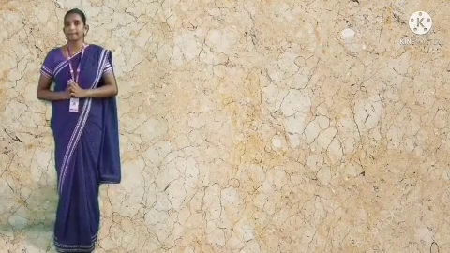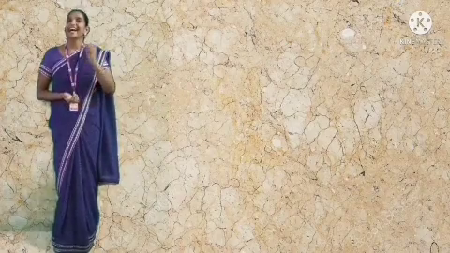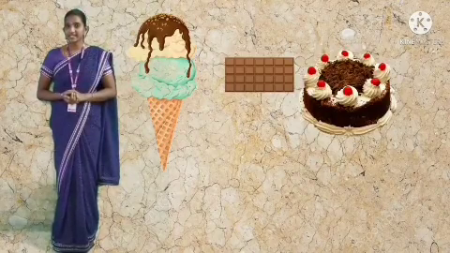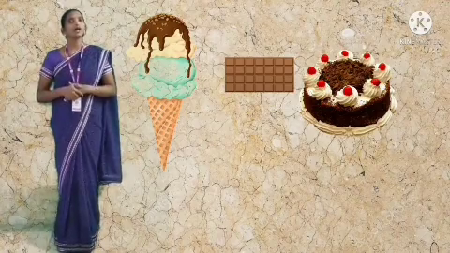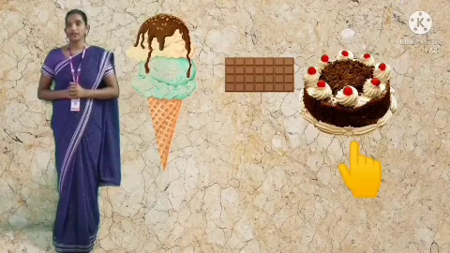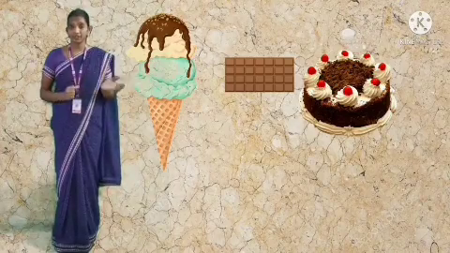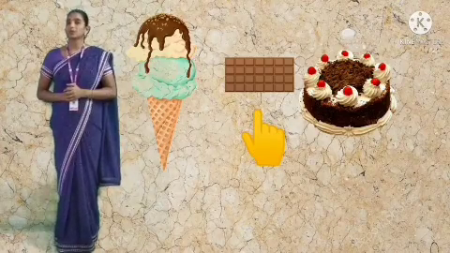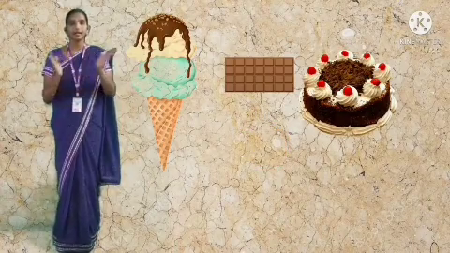Now let's see an example. I am going to show you 3 pictures. The first picture is ice cream. The second picture is chocolate. Then the third one is cake. So after chocolate, what was the picture? It was a picture of a cake. Very good. After ice cream, what was the picture? It was a picture of a chocolate. Very good. Now let's see the after concept with the help of a number line.